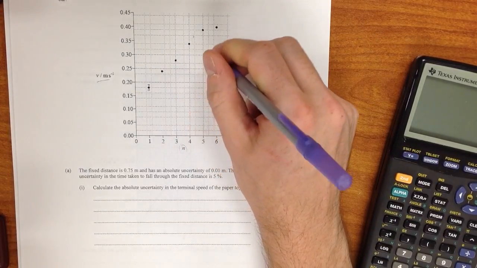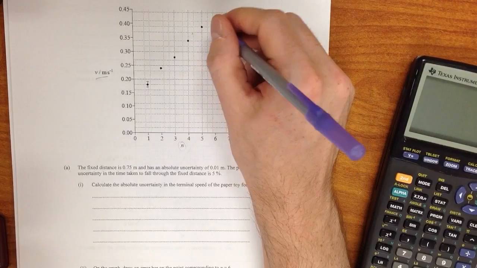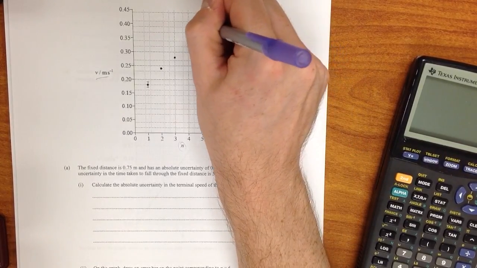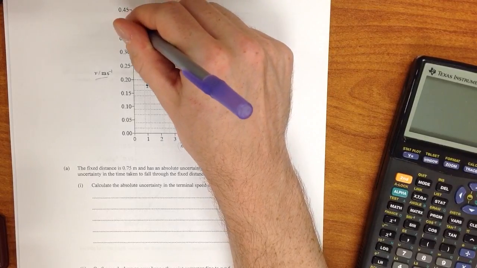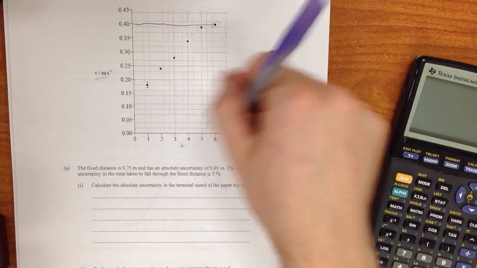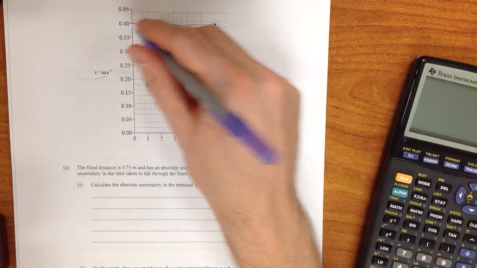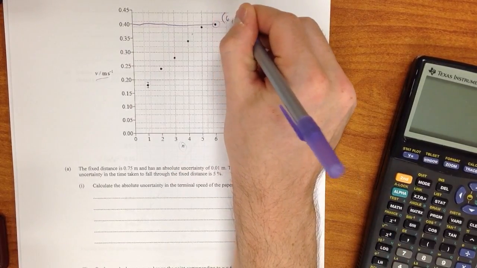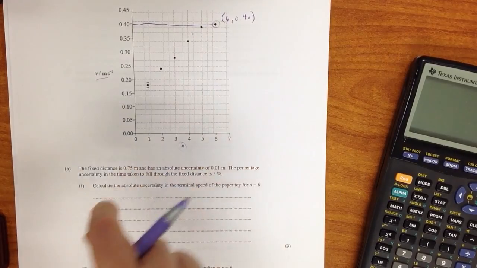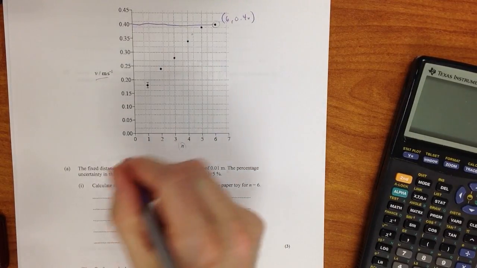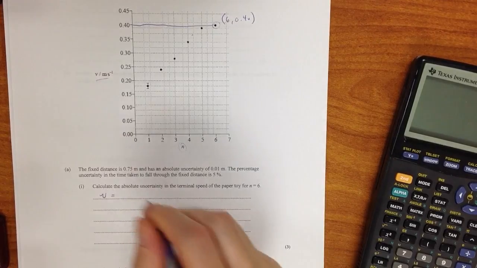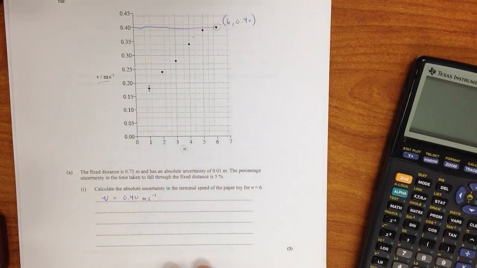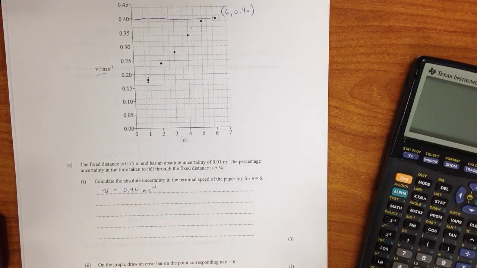Here's N equals 6, and N equals 6 is right here. You go over halfway, right, between, this is a very strange graph. The markings are very, very odd. And we're at 0.4. So this is 6, 0.4. Write that down as part of your answer. The speed is 0.40 meters per second, or meters seconds to the negative 1.